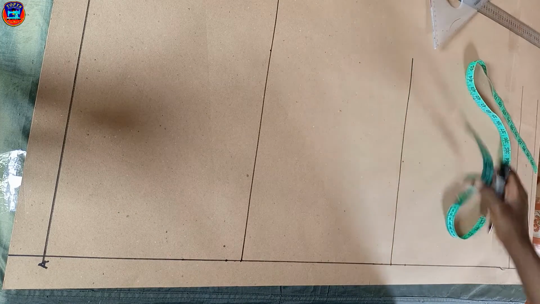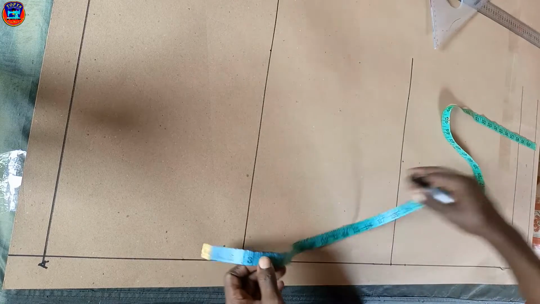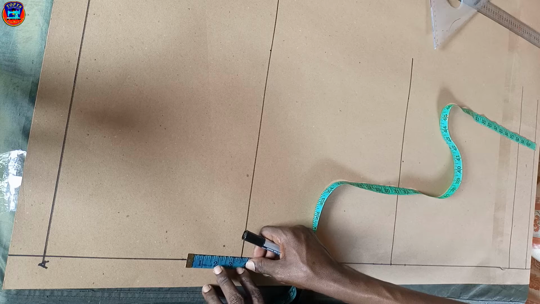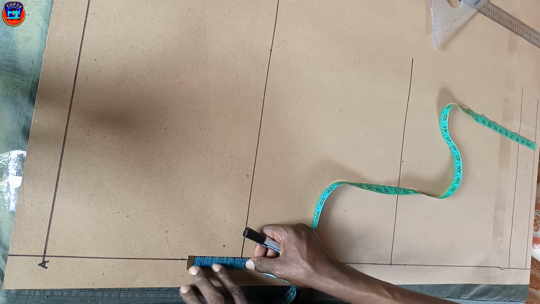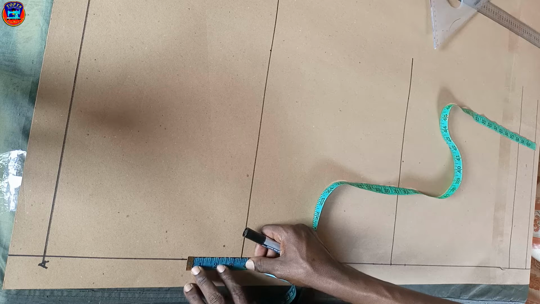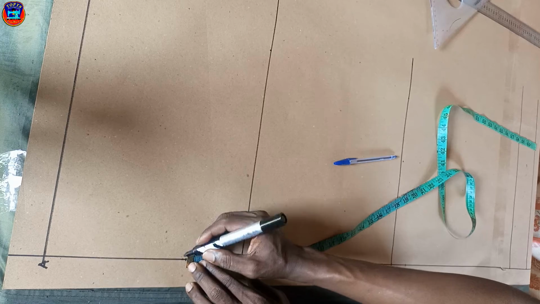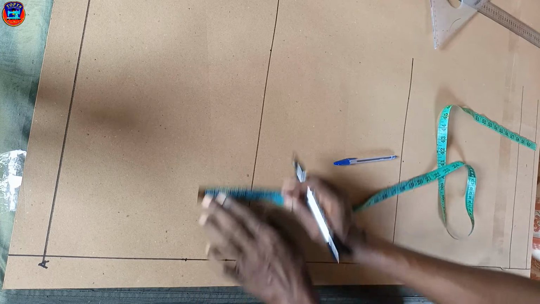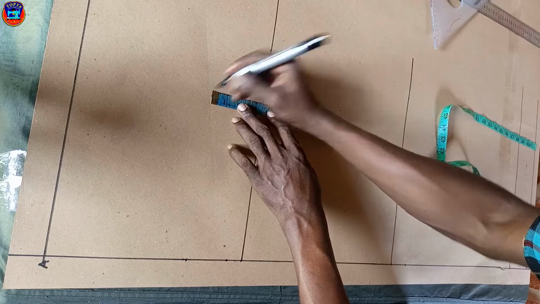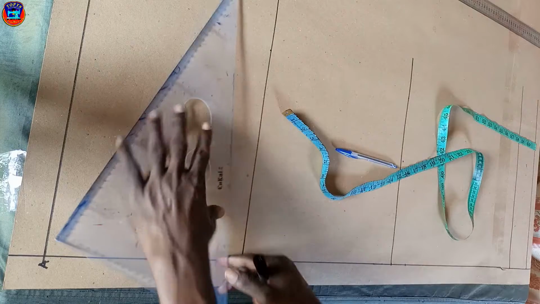Next is to determine hip line position. From the crotch line, I mark upwards the exact round hip measurements, which is 43. I divide by 12, giving me 3.5 inches, but I'll just customize it to 3.5 inches. So I mark 3.5 inches here. Then I square across a straight line.